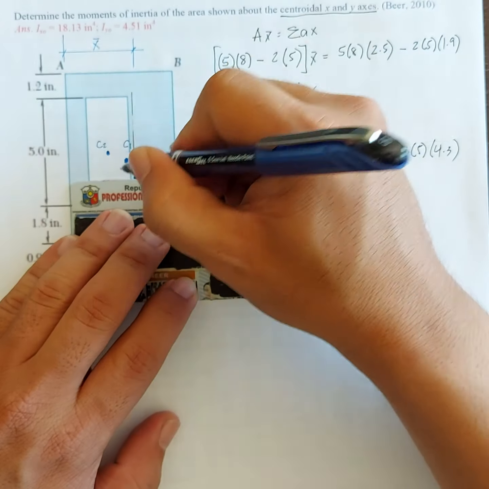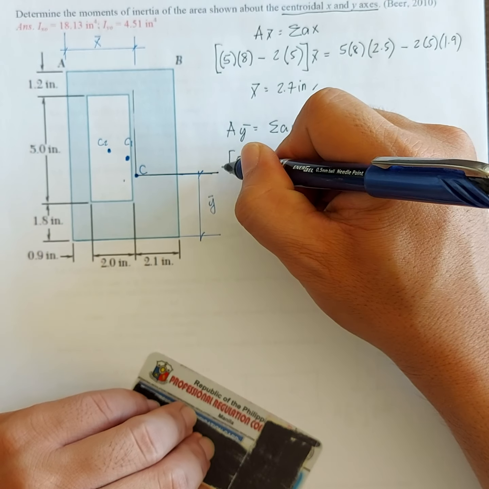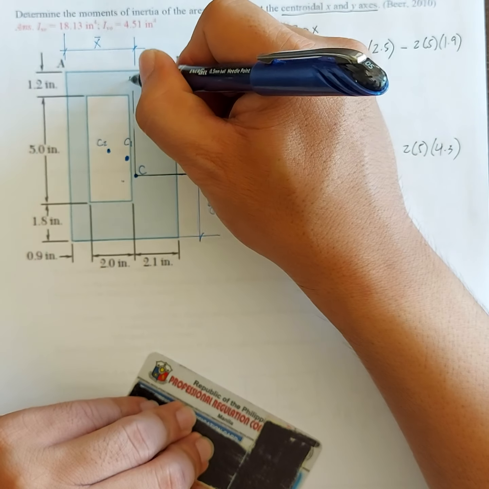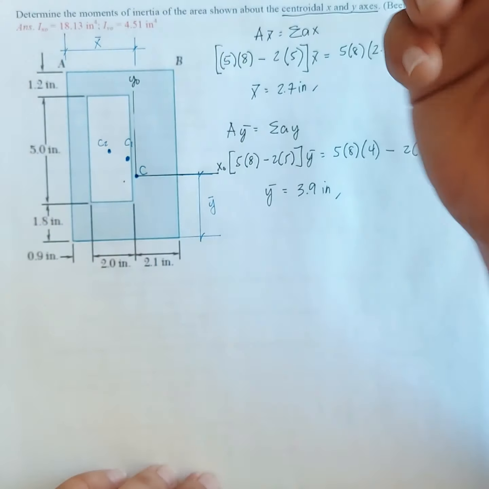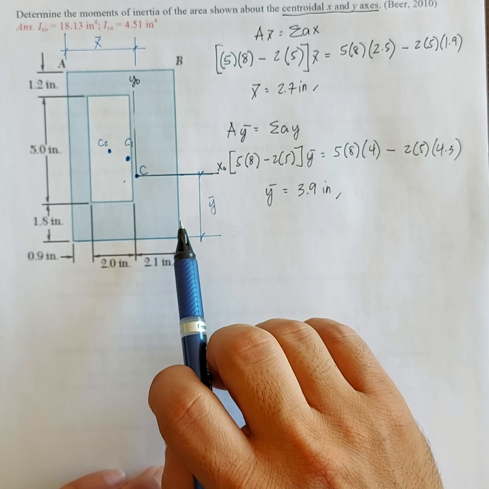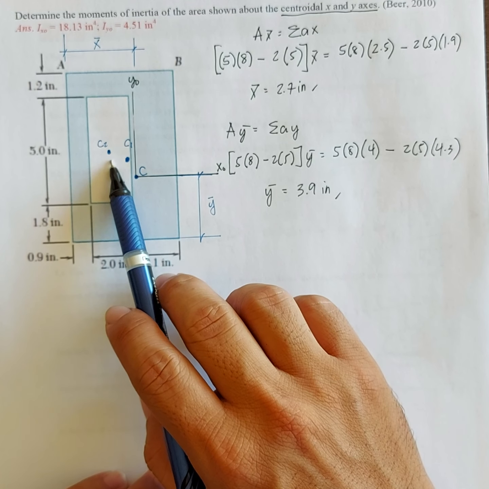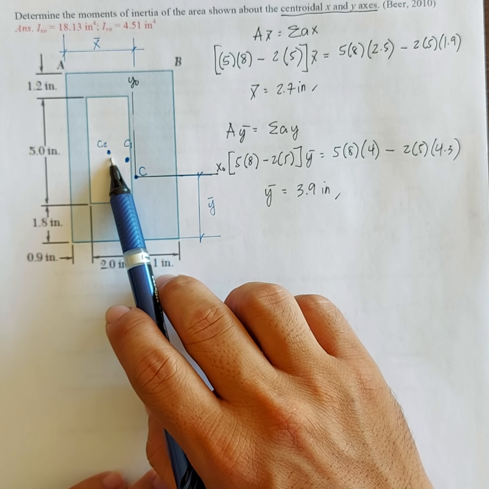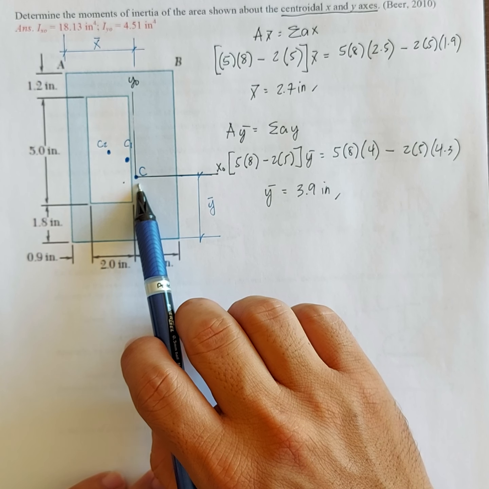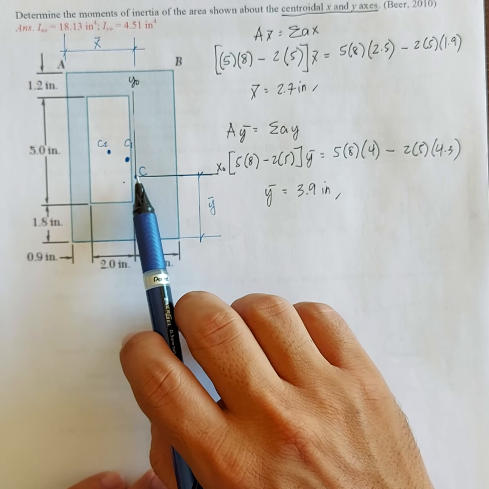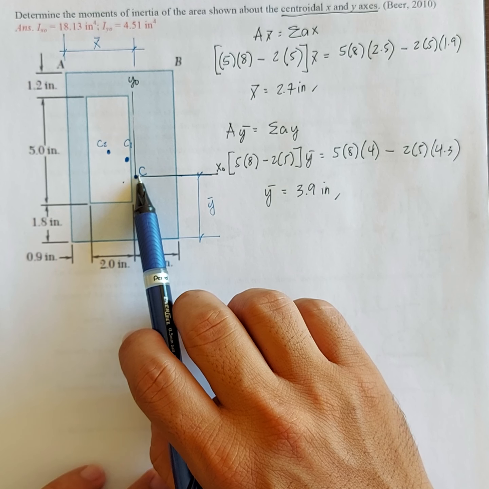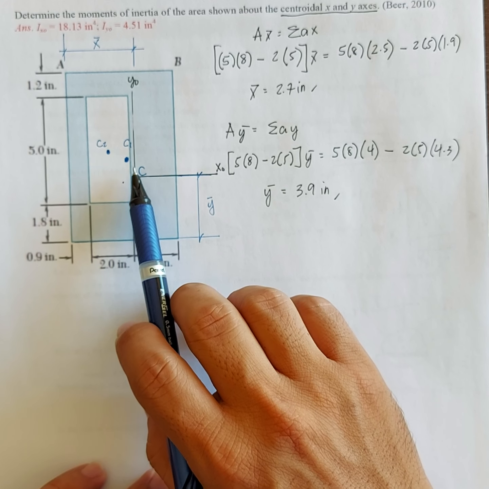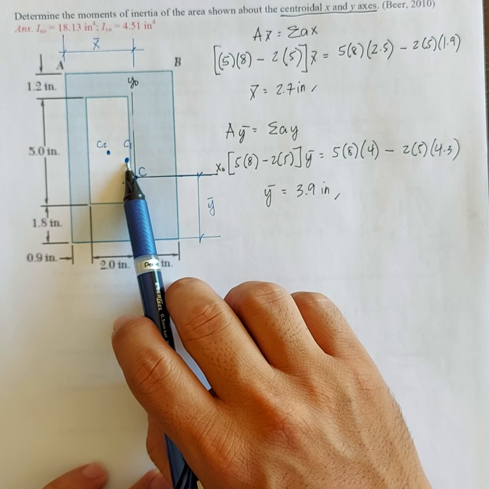Ito yung axis natin, XO, YO. Okay. Kung tingnan nyo, hindi sila magkaka-align. Yung centroid ng buong structure section ay iba yung location, iba rin yung location ng C1 and then C2.